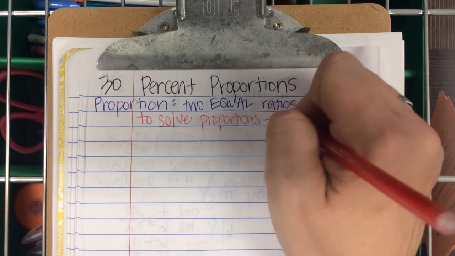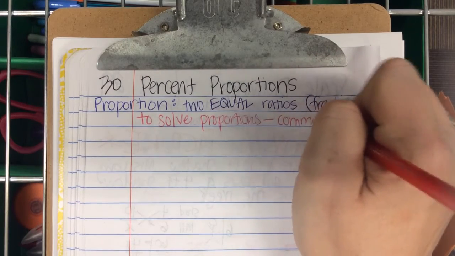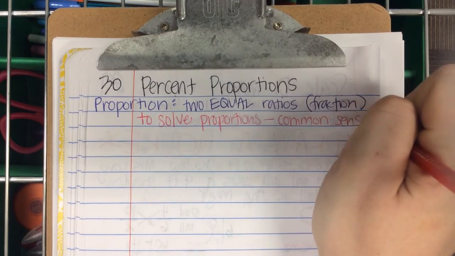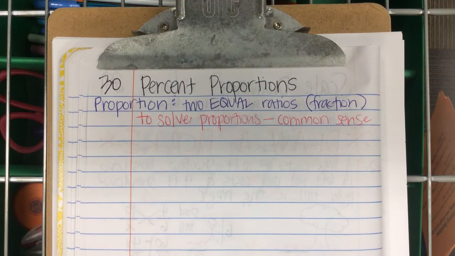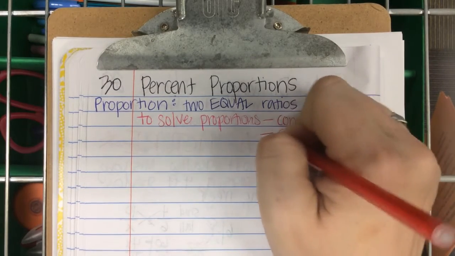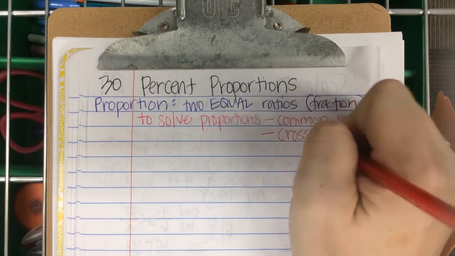The first way is common sense. And the second way is cross products.